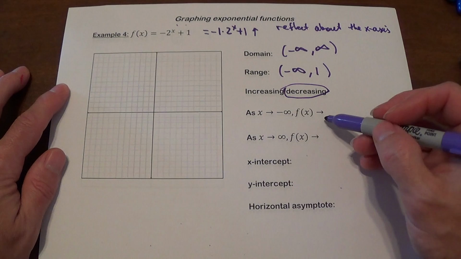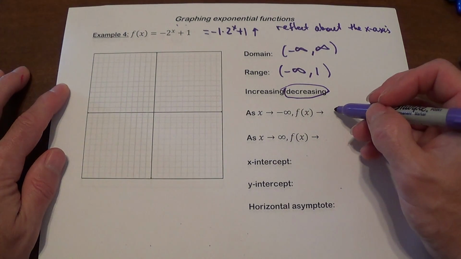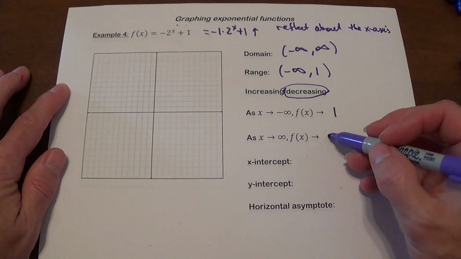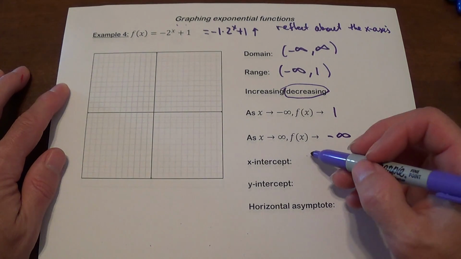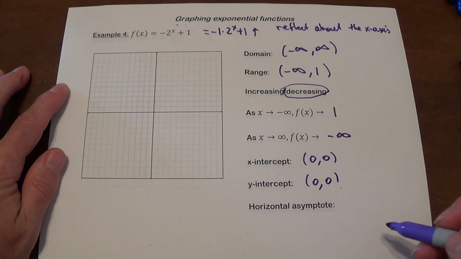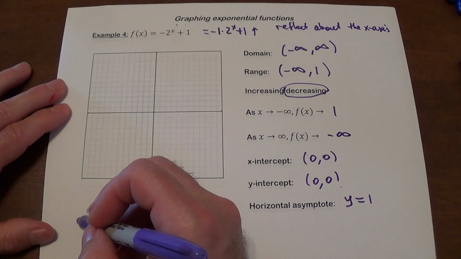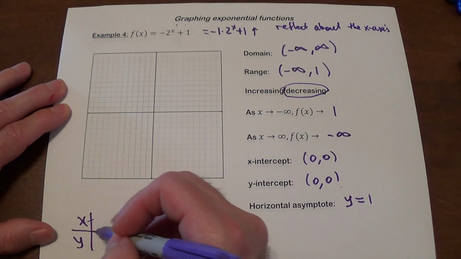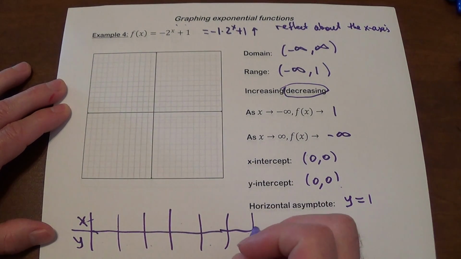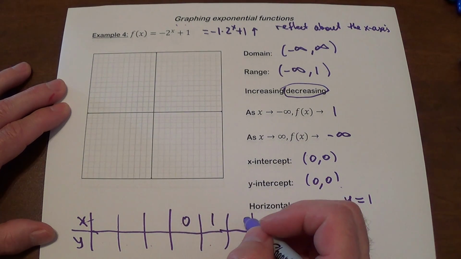And what happens now? When we go to the left, the function is going to approach its horizontal asymptote, which is going to be 1. When we go to the right, this is going to go down to -infinity. The x-intercept here is going to be at 0, 0, so is the y-intercept, and the horizontal asymptote will be y equals 1. Let's make a table of values. I'm going to put 0 in the middle since I did not shift it left or right.